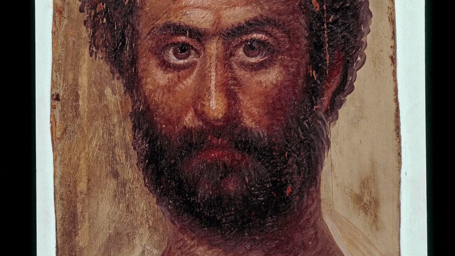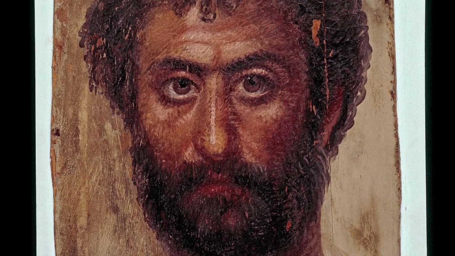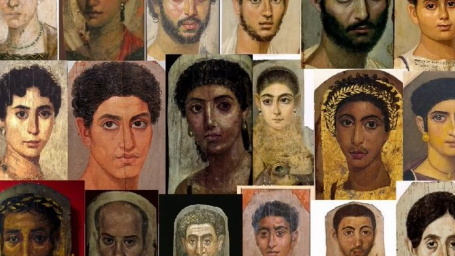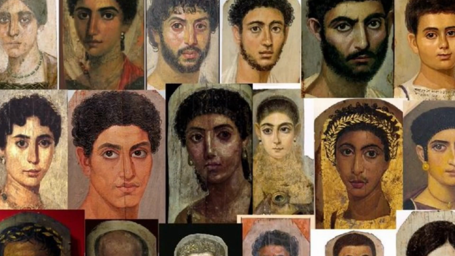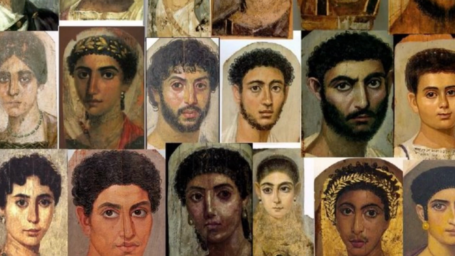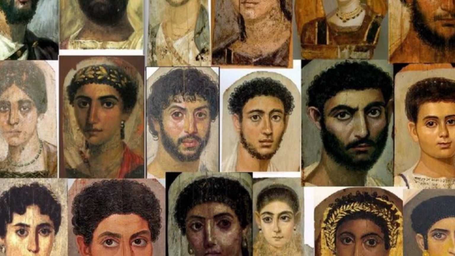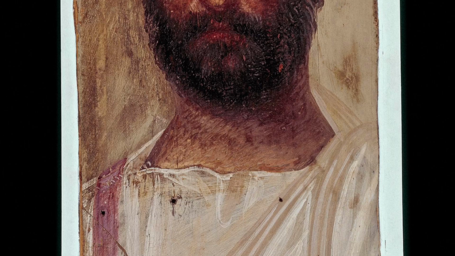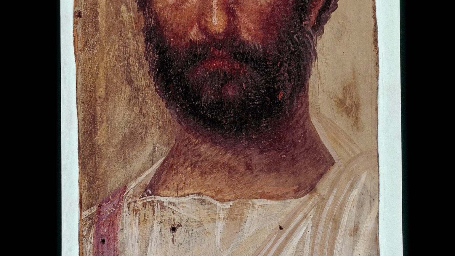This particular mummy portrait comes from the Fayum cemetery in modern day Egypt. And in fact, this Fayum district is where hundreds of these mummy portraits were found. And you can see that they're depicted in a very naturalistic way. It's very realistic. Like, this looks like a real guy.